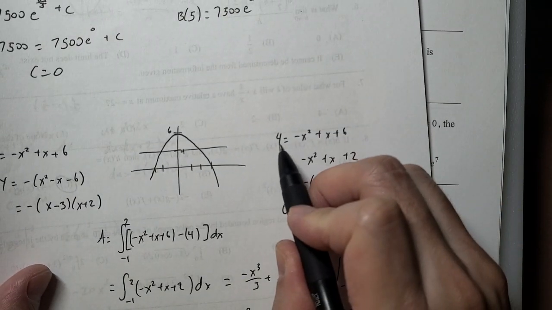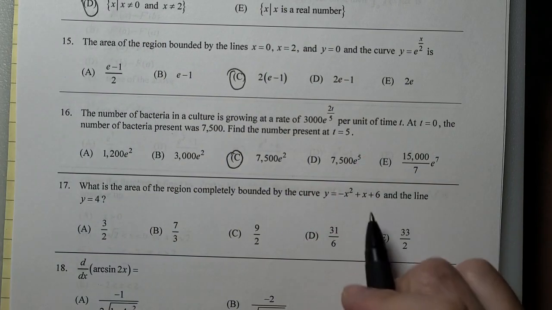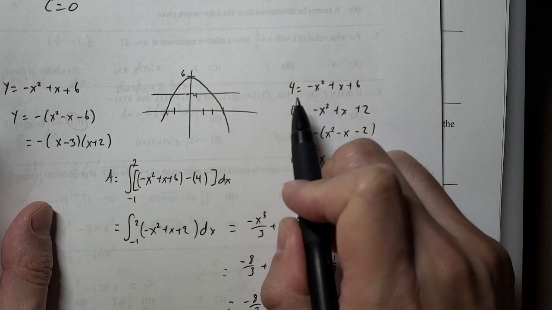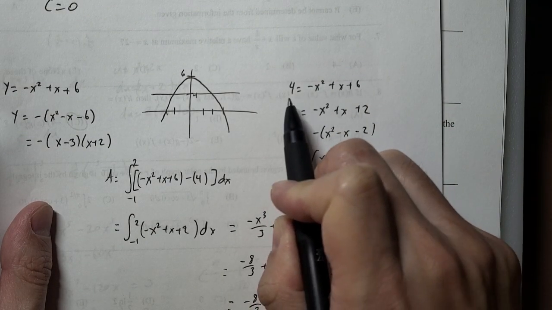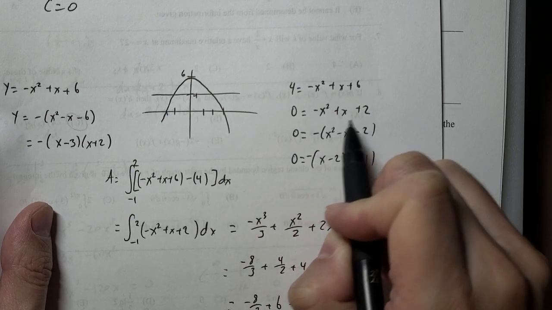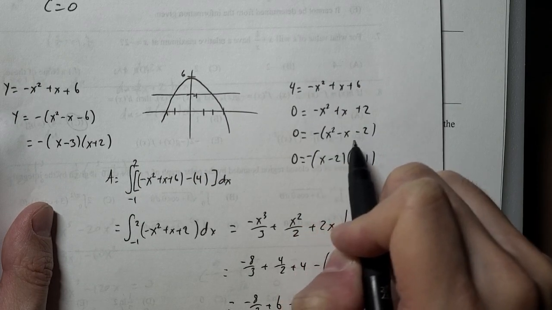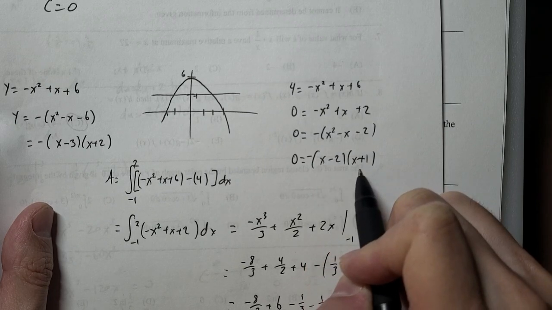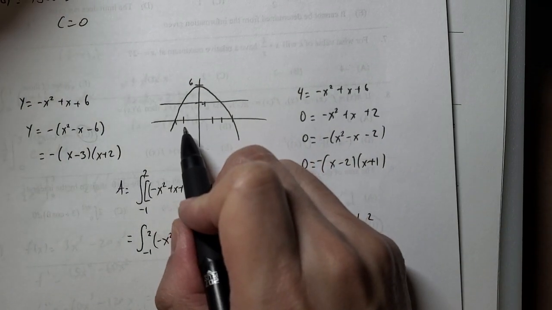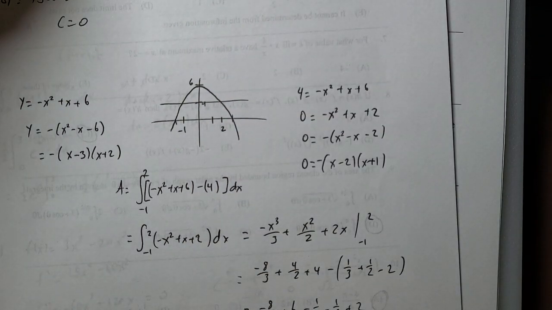So we set 4 equal to negative x squared plus x plus 6. We set these equal to each other and solve for x. So 0 is equal to, moving the 4 to this side, negative x squared plus x plus 2. I factor out a negative 1 from all the terms, so negative times x squared minus x minus 2. You can factor this as x minus 2, x plus 1. So the x coordinates of the intersections are negative 1 and 2.